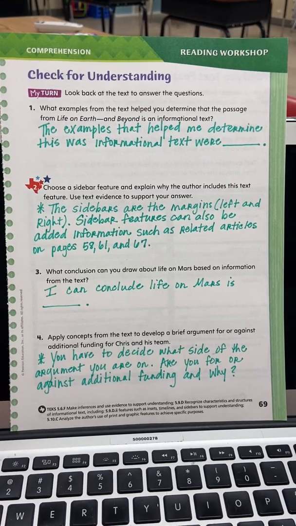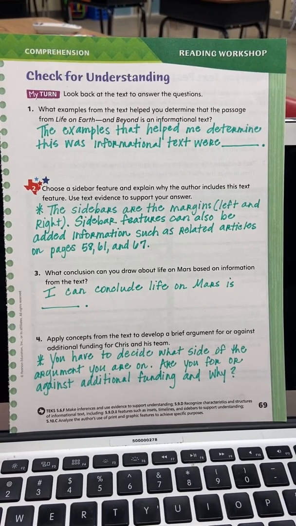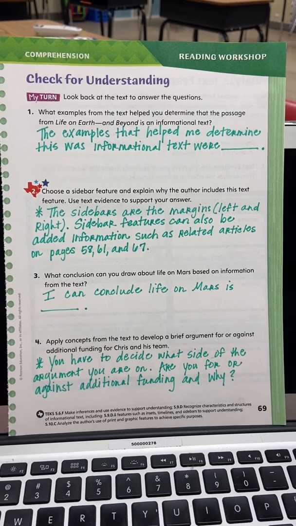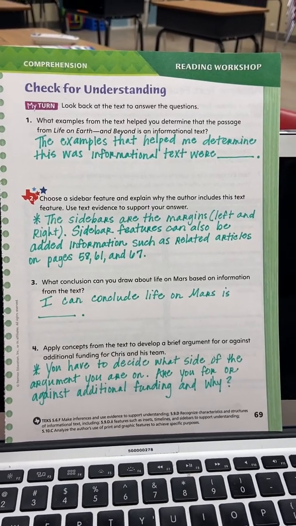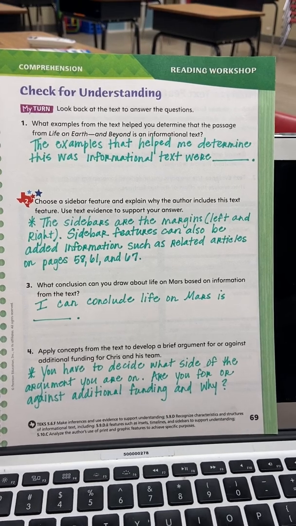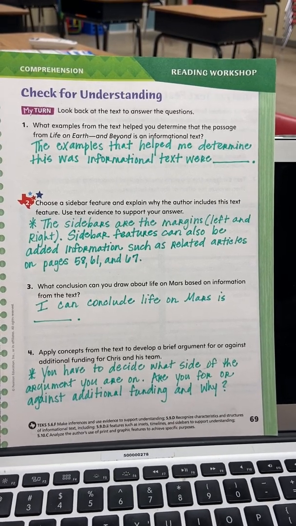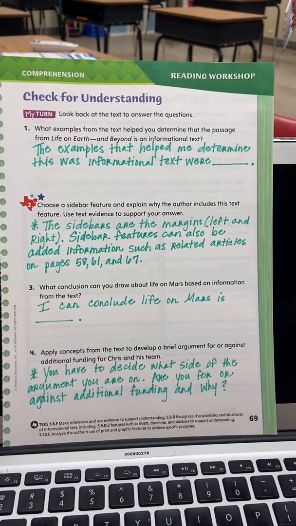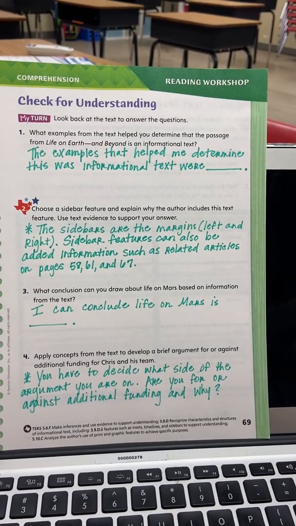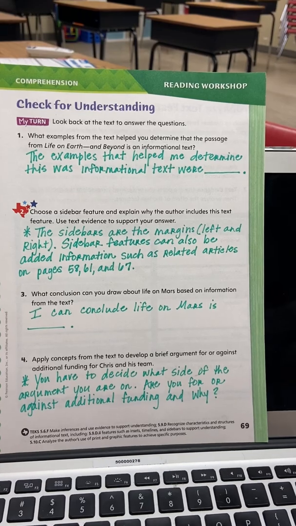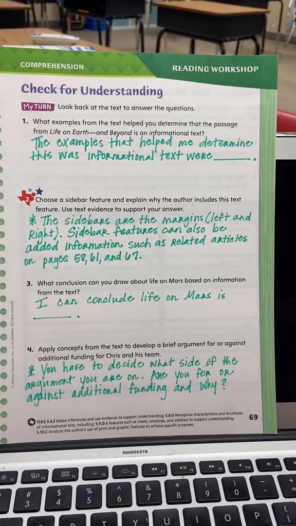So what examples can you give from the text that show how you could determine this was informational text if you didn't already know? Okay, so I know that we've already discussed that this is informational text. So I want you to tell me, what did you find in the story that confirms it's informational text?